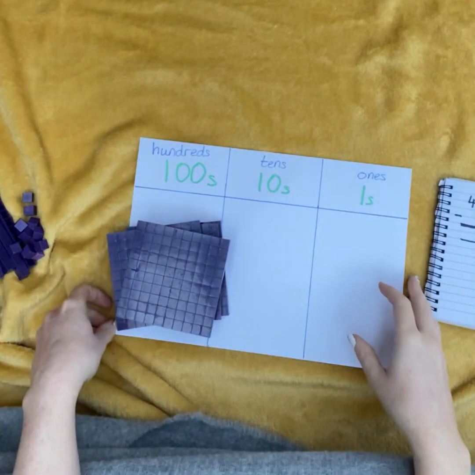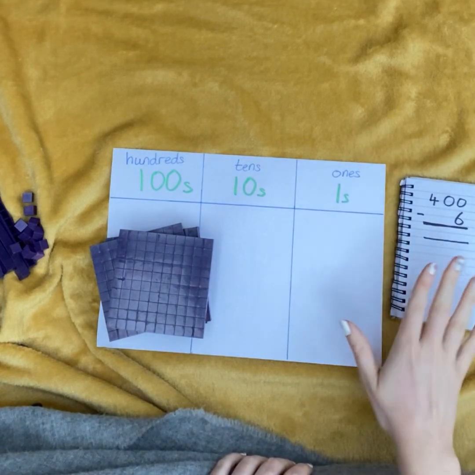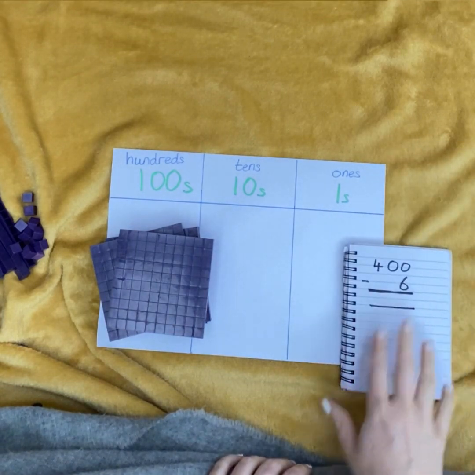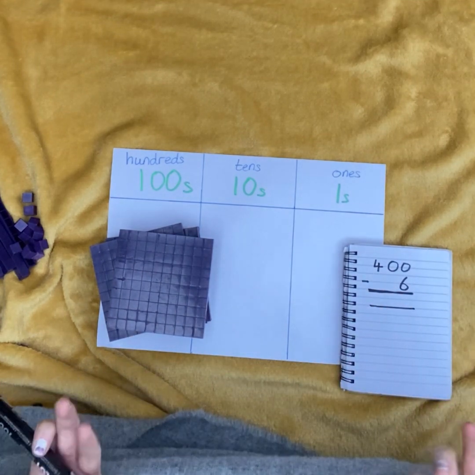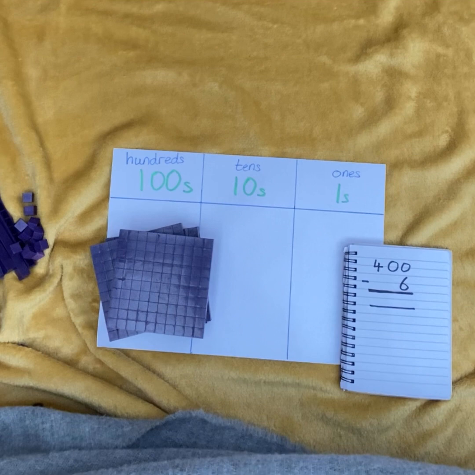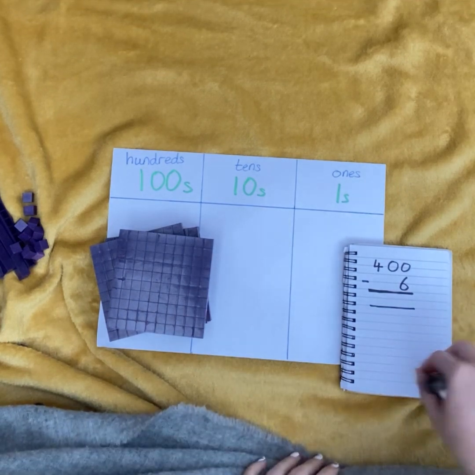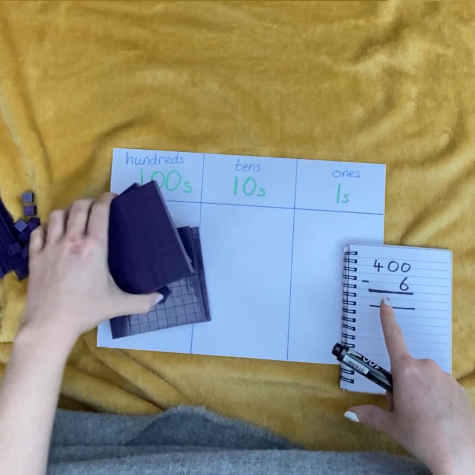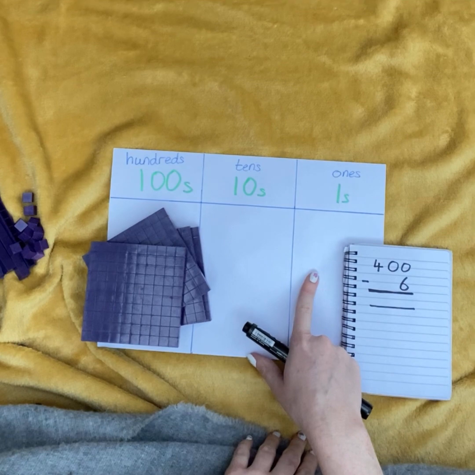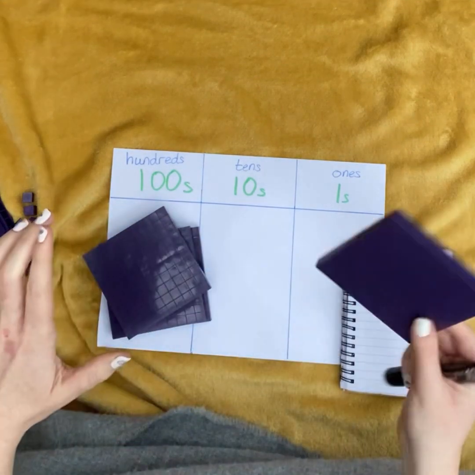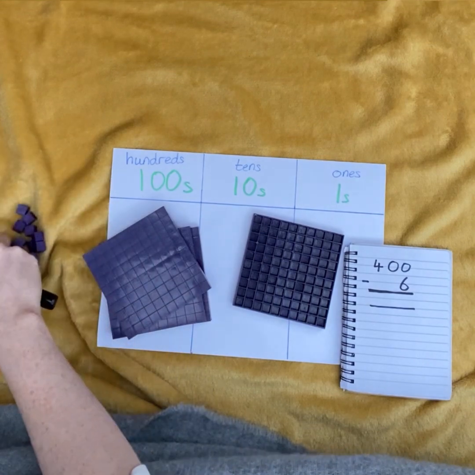I'm just going to show you how the first calculation that we did there relates to column subtraction when we do it on the page. So, 400 take away 6. Column subtraction isn't an efficient strategy there, but for the purpose of demonstrating regrouping, this is helpful for us to see. So 400 take away 6. Got my 400s. Now there aren't 6 ones that I can take away. So I'm going to need to regroup one of the hundreds for 10 tens.